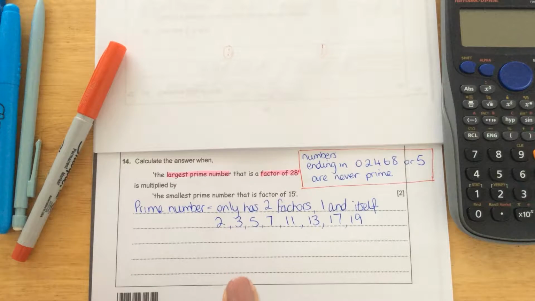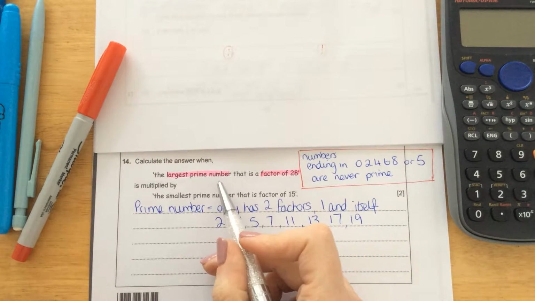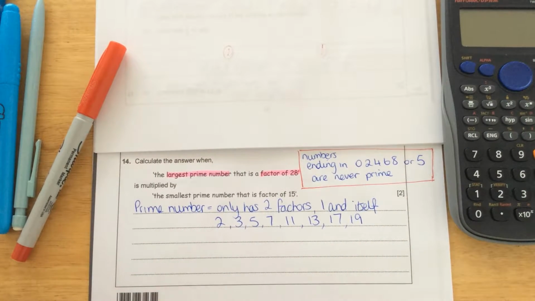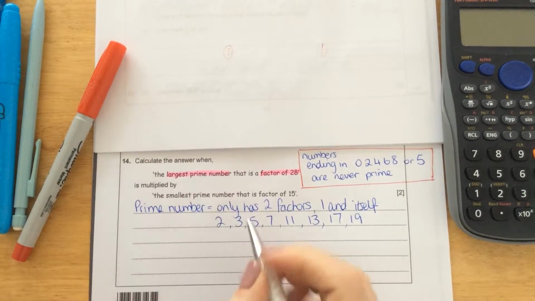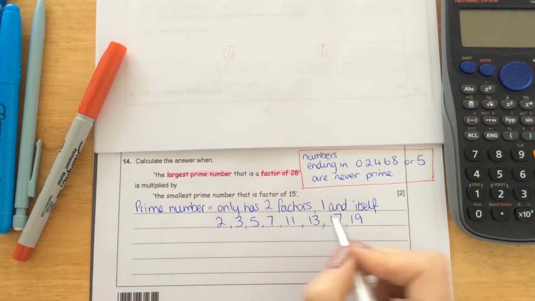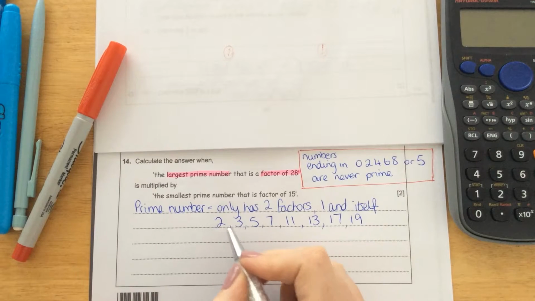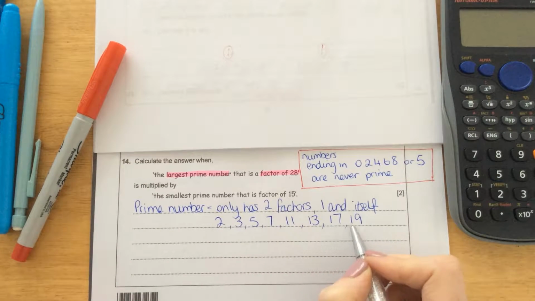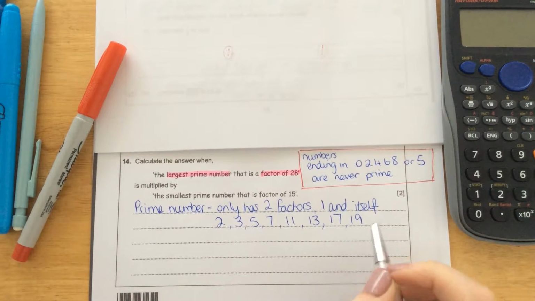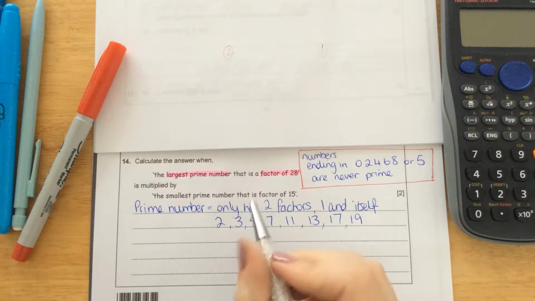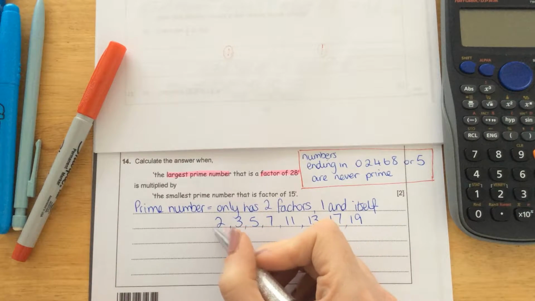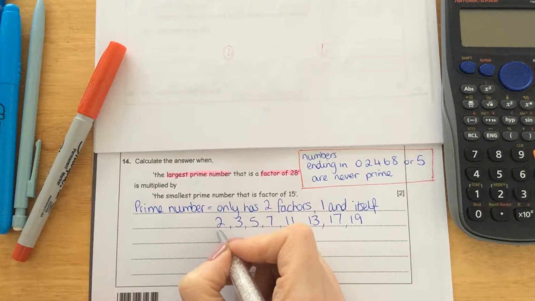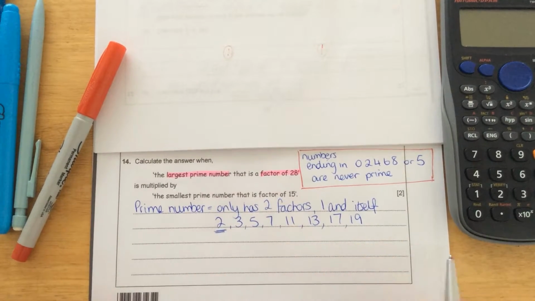So if I look at the factors of 28 first and then pick the largest prime number. Prime numbers only have two factors, 1 and itself. So I've listed the first prime numbers up to 20. You should really know these off by heart. So 2 is quite special. It's the only even prime number.